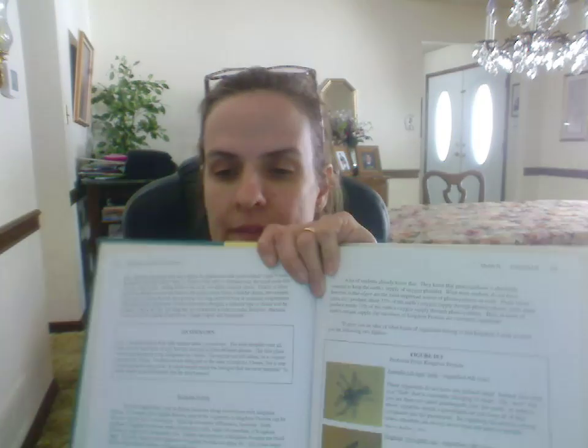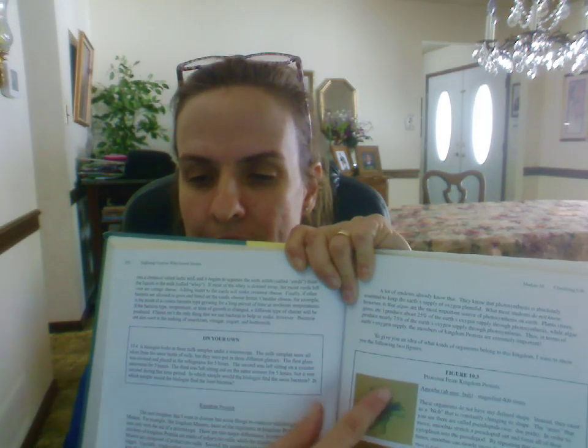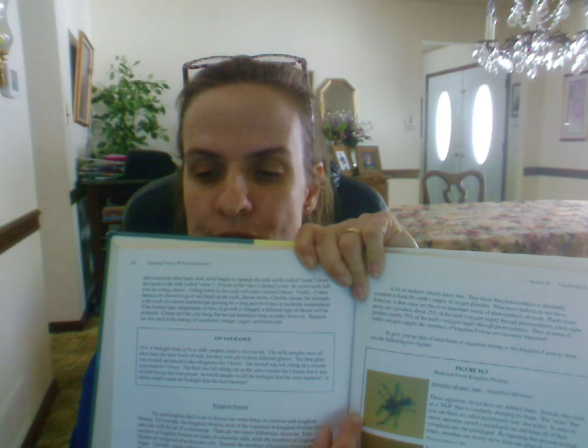So each one of these organisms is different. An amoeba does not really have a defined shape. It sort of will just exist like a blob, and it's constantly changing shape. But there are arms, if you will. These arms are called pseudopods.